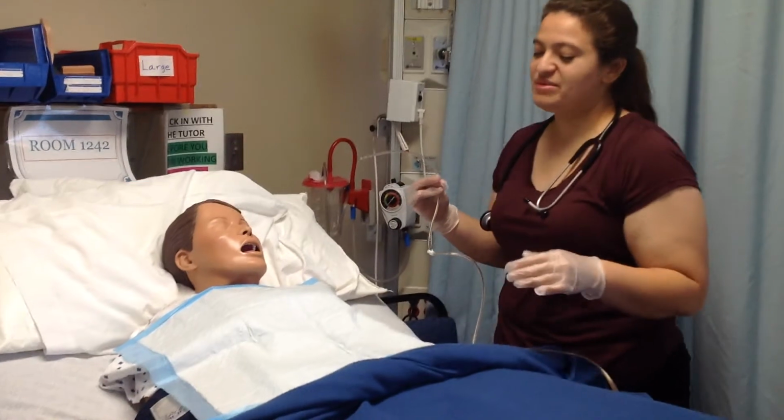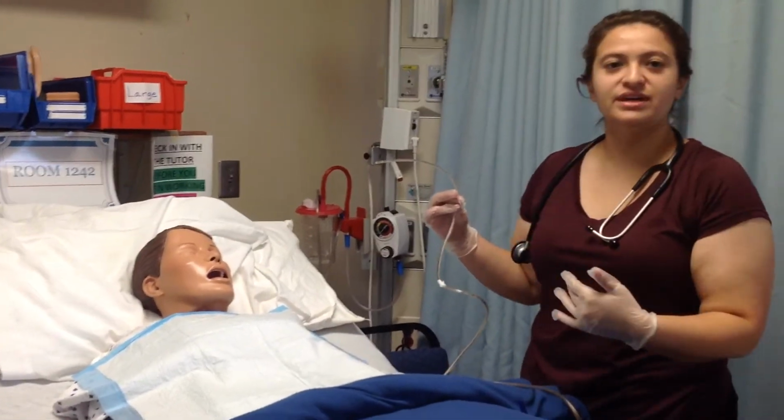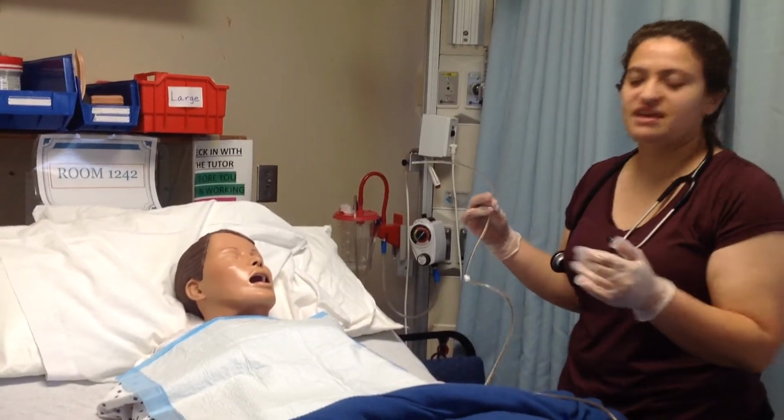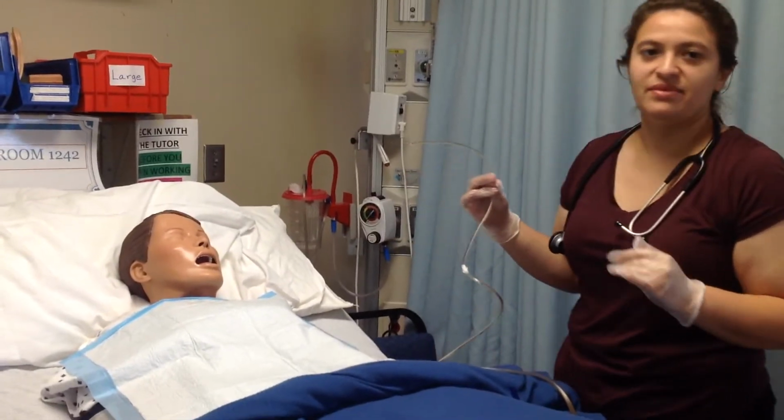And then I would explain to the patient that the blue pad is supposed to help with any fluid or just anything that might get his gown dirty, so it's just to protect him.